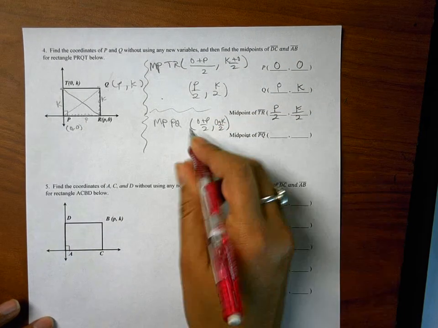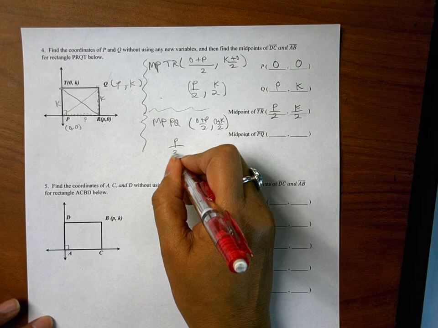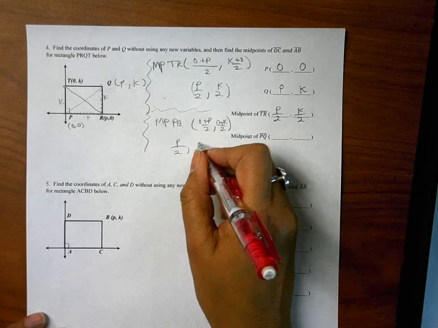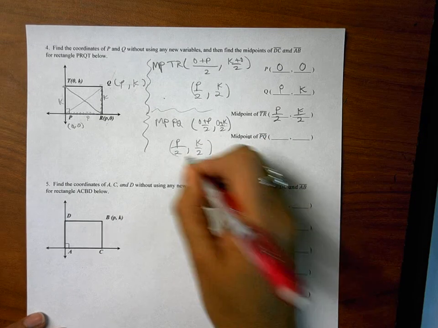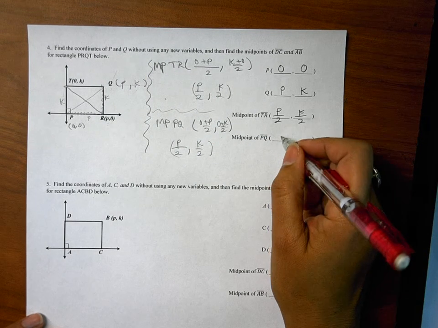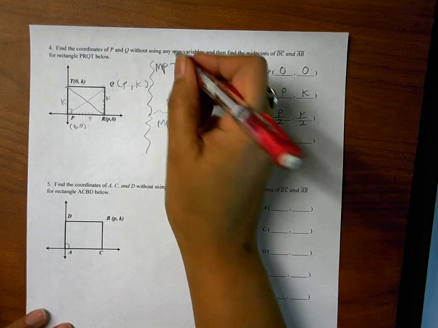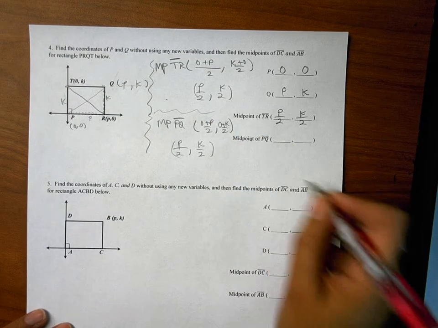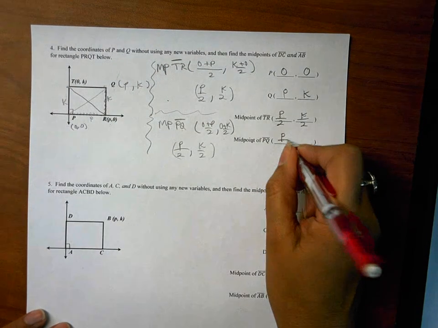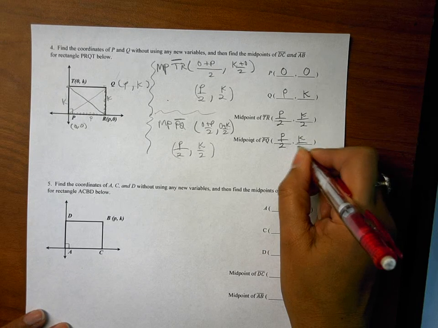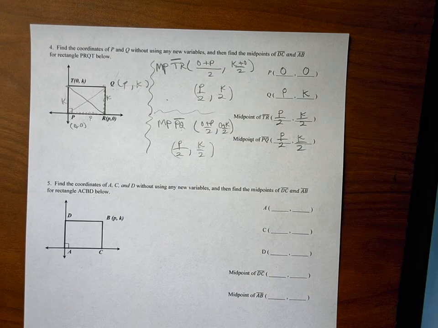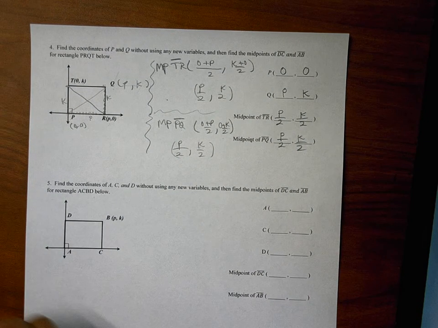We add the y's together, 0 plus k, divide by 2. 0 plus p stays p, it's over 2. 0 plus k is just k, it is over 2. So the midpoint of PQ is p over 2 and k over 2.